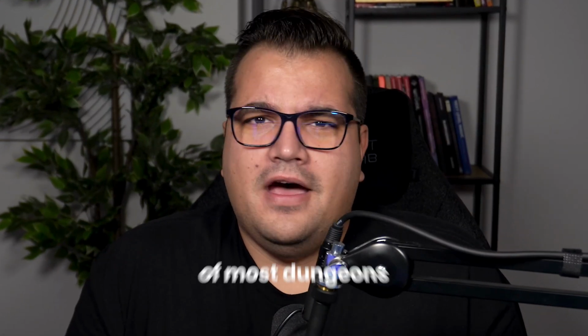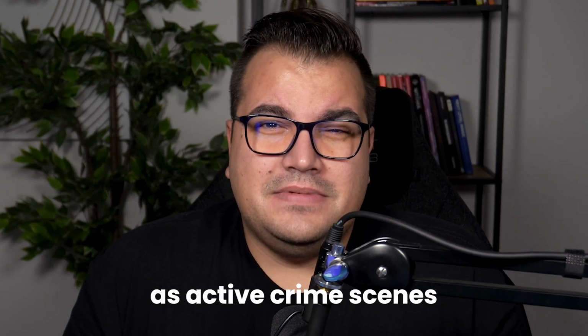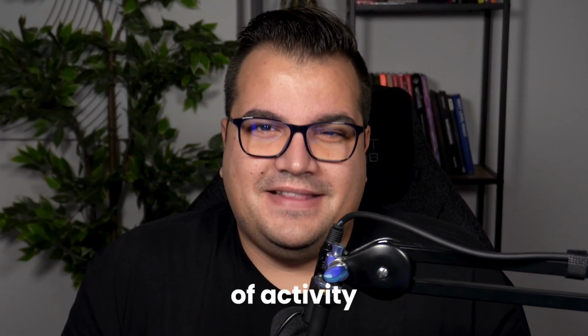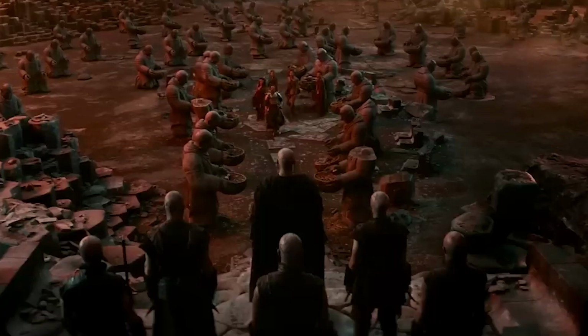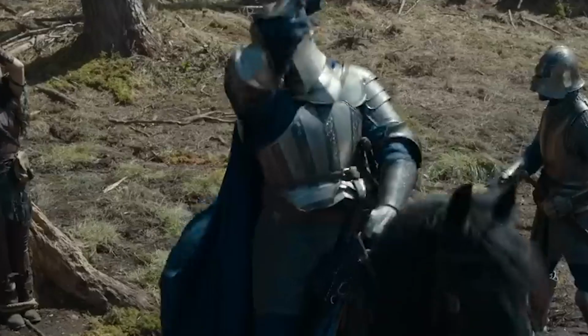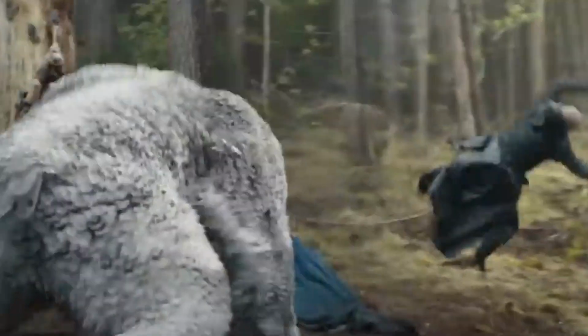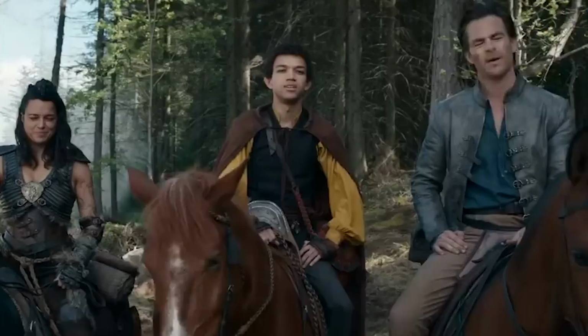I like to think of most dungeons as active crime scenes with multiple layers of activity. This is extremely important when it comes to properly telegraphing the danger traps pose. A skeleton of an adventurer with its lower half missing is a clear indication that you don't want to fall into the lake that it was crawling away from.